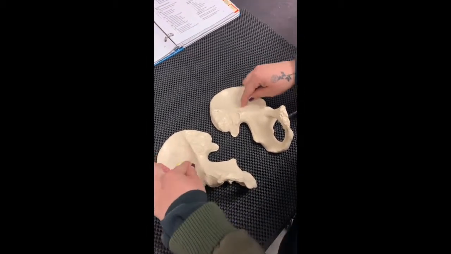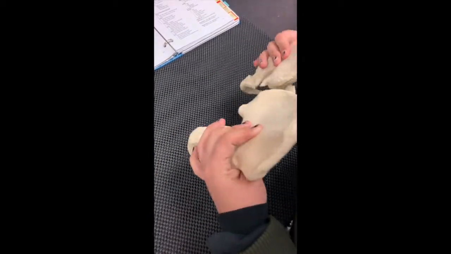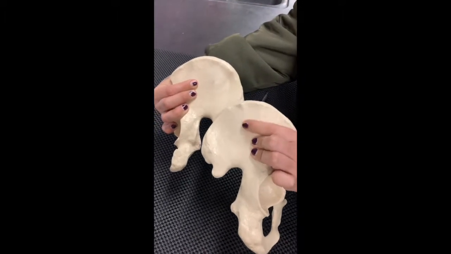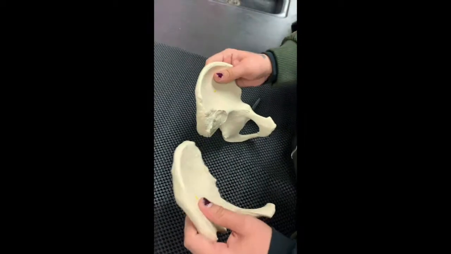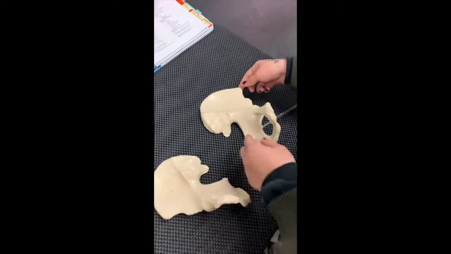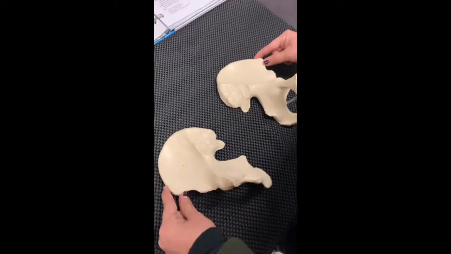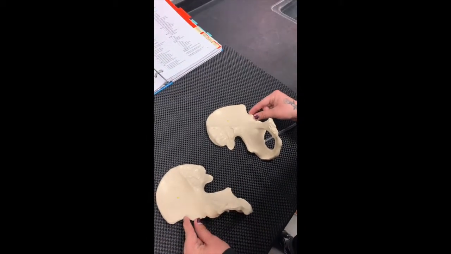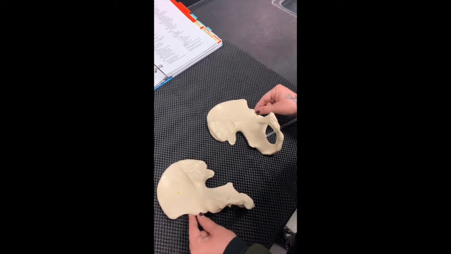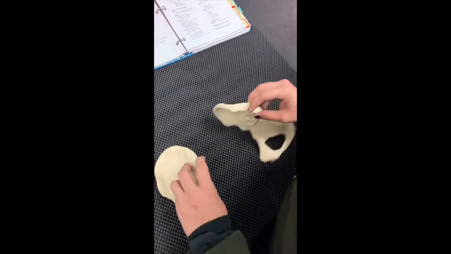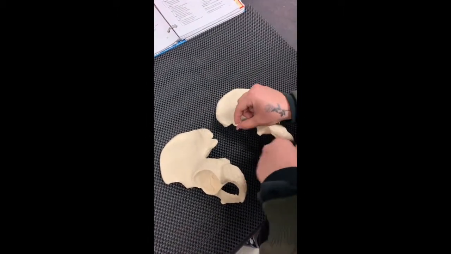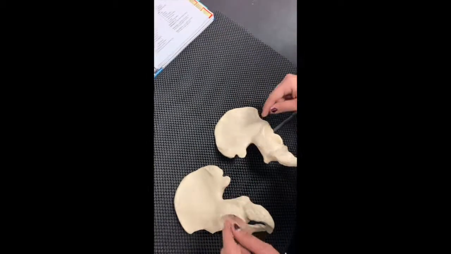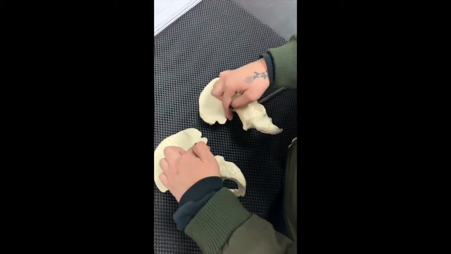In the ilium, we have the iliac fossa. Posterior to the iliac fossa, we have the gluteal surface, which is this portion. Superior to the iliac fossa is the iliac crest. The anterior superior iliac spine is this. So then the anterior inferior iliac spine is here. The posterior superior iliac spine is this area. The posterior inferior iliac spine is this area, which makes this the greater sciatic notch, where the sciatic nerve goes through.